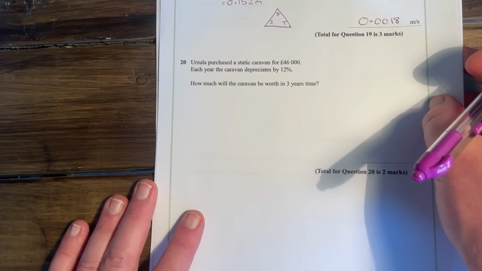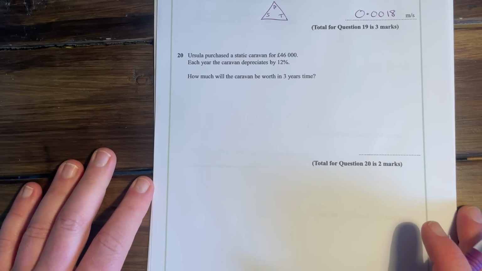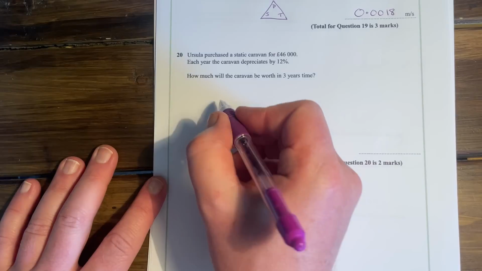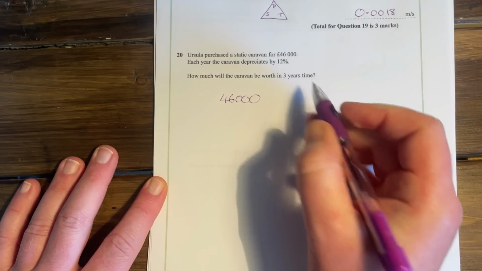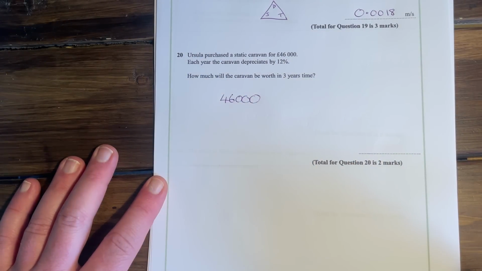Number 20. Ursula purchased a static caravan for £46,000. Each year the caravan depreciates, which means it goes down, by 12%. How much will the caravan be worth in 3 years' time? So £46,000, it goes down by 12% each year, which means at the end of each year it's worth 88%.